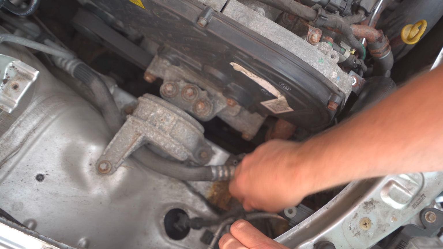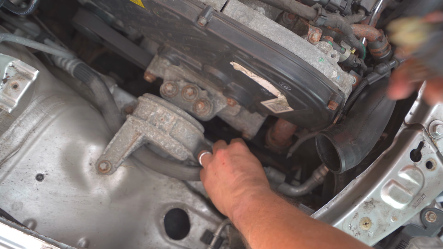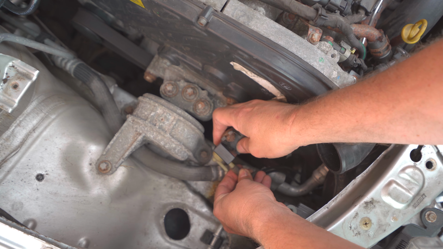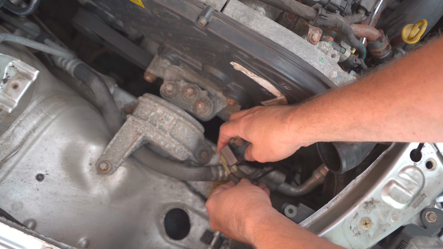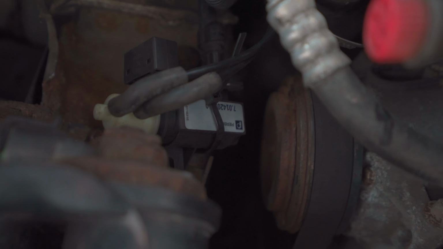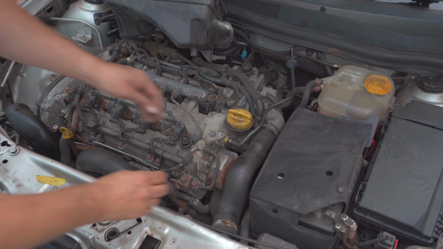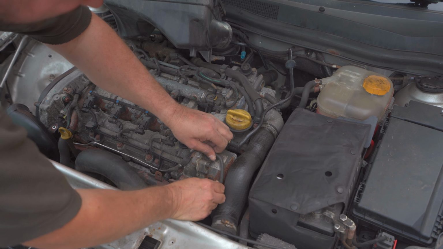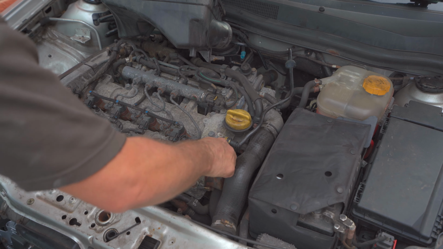Now I've got here on the control valve itself, so I'll just show you. You've got a large and a smaller hose that goes in. So the smaller one is the one that comes from the vacuum pump, and the larger one is actually the one that goes to your turbo. Right, so I've done that, but I'm also going to change this bit of pipe because it looks a bit manky.